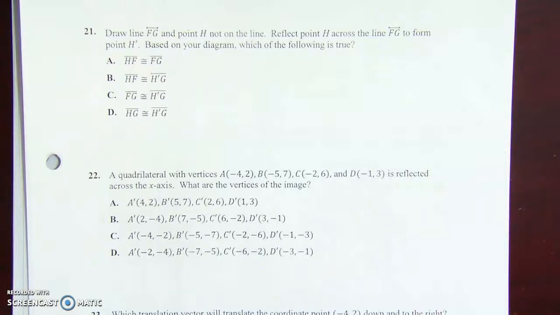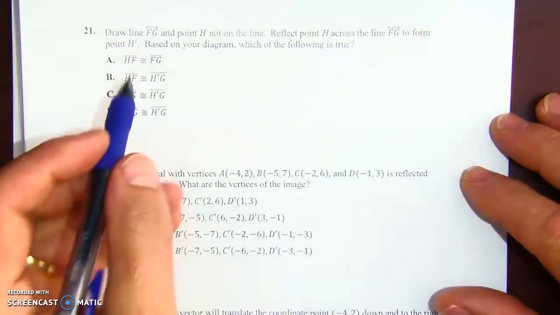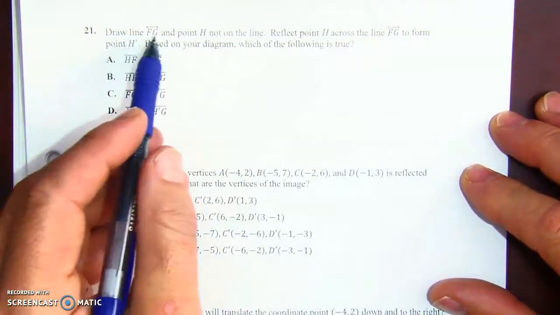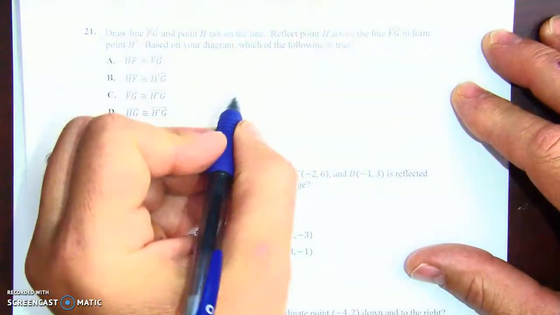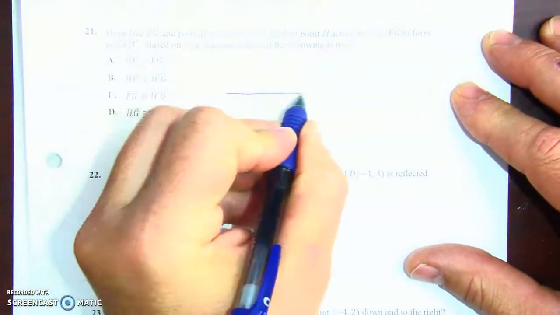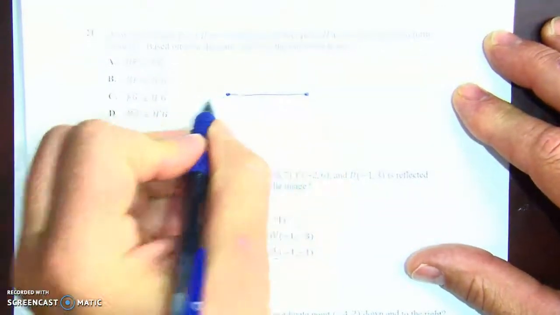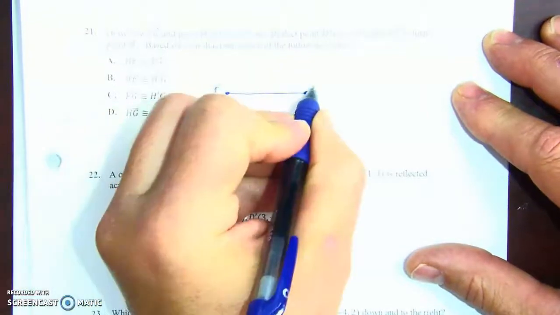1 through 30 in this part for today, and then we'll go from there. So we have some situations. It tells you what to do. Draw a line, FG. So let's do that. We'll call this an F, and we'll call this G.